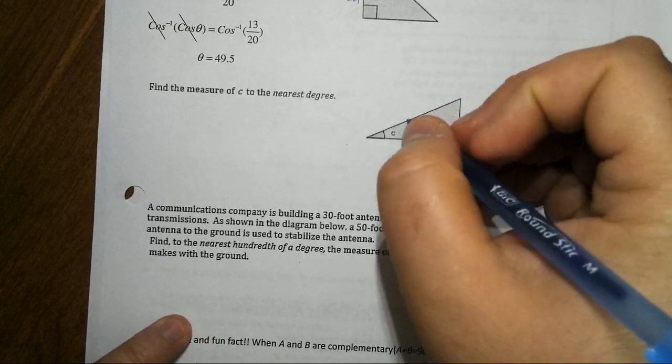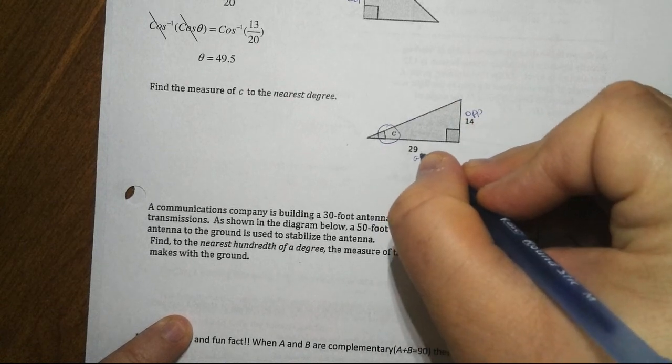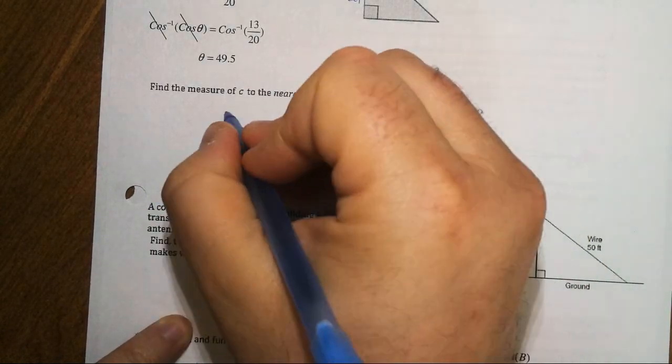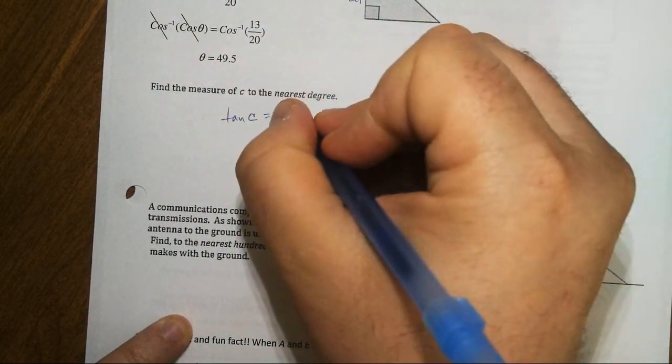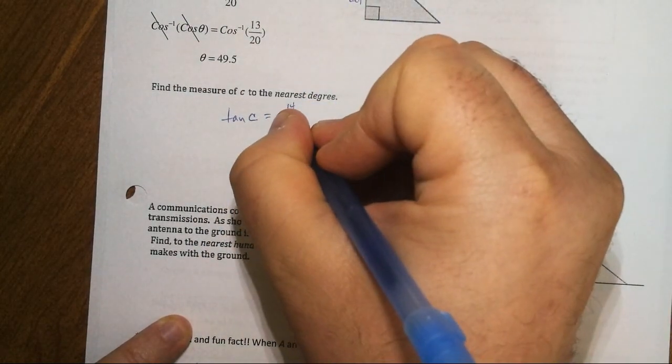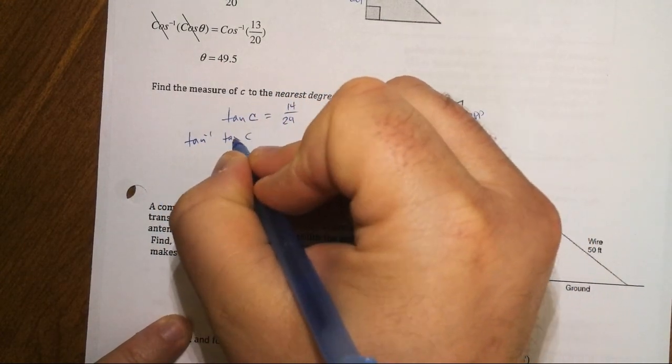So let's do the first one. Find the measure of C to the nearest degree. Once again, there's our angle, opposite and adjacent. So we're going to do the tangent of C is equal to 14 over 29. Then we're going to bust out our tangent inverse of both sides.